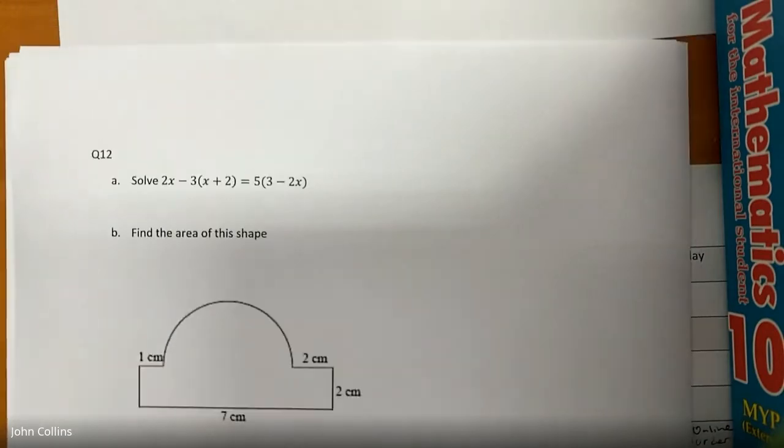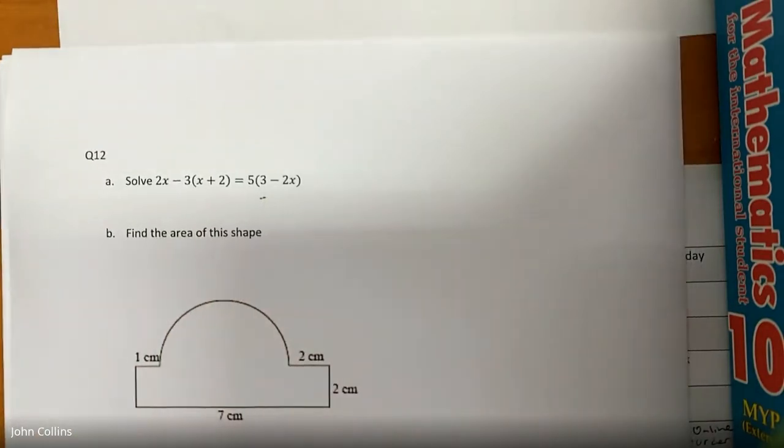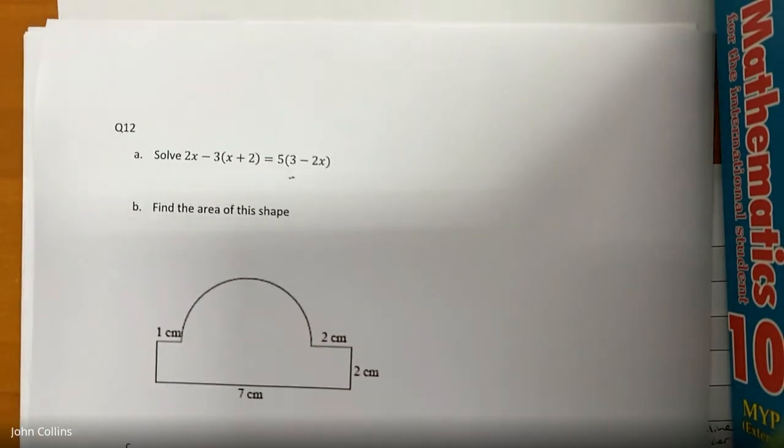All right, so this is a more difficult algebra one. I wonder, did anyone get this right? Give your answers to 12A, that'd be great.